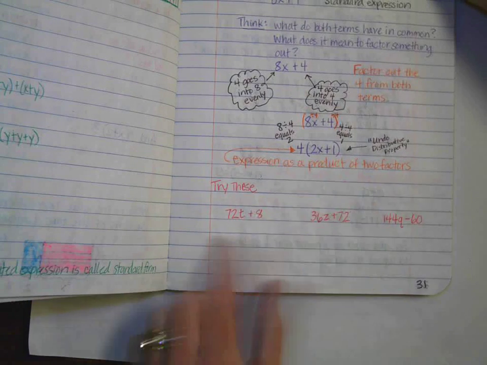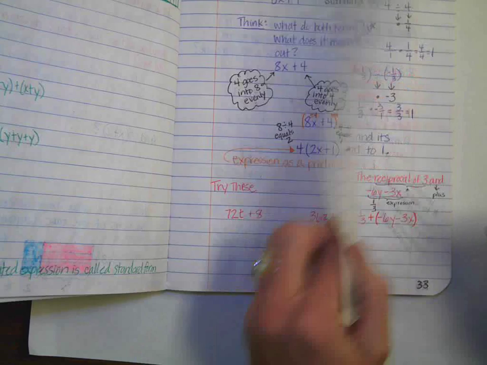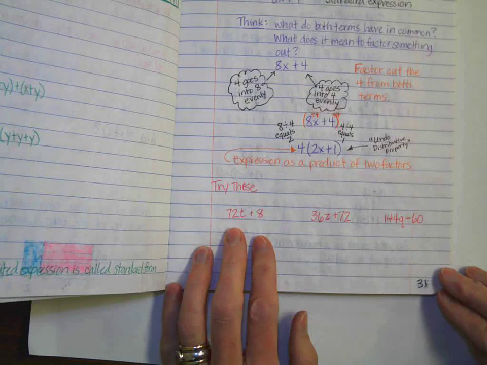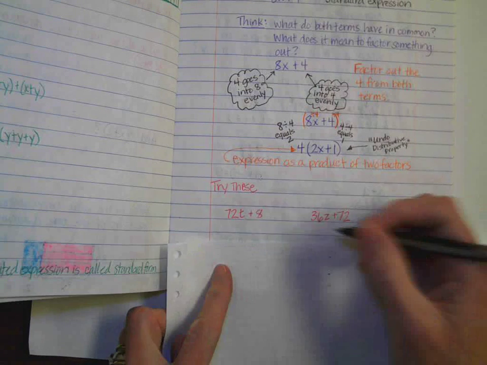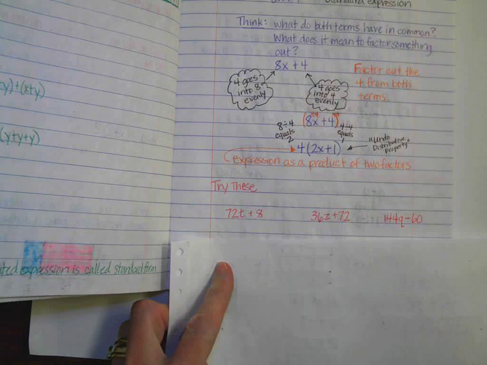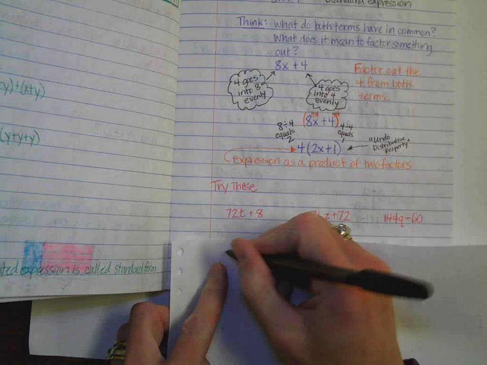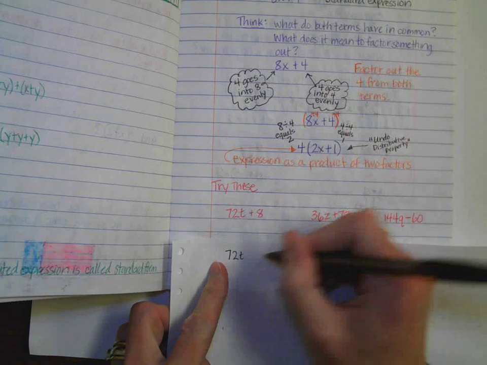Okay? So what I would like you to do on this one is I would like you to try these 3, remembering that you have to find a number that goes into both of them evenly. So I will help you with the first 2, and then your homework for tonight to finish up these notes is to try these other 2 problems.